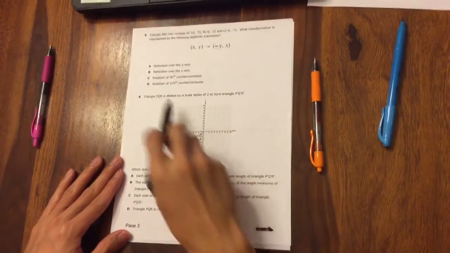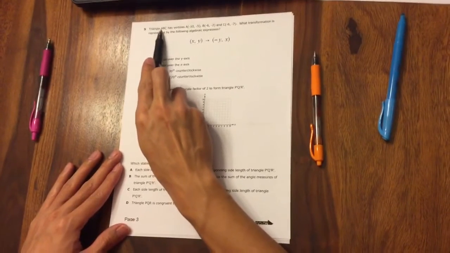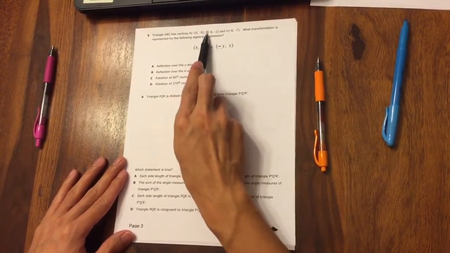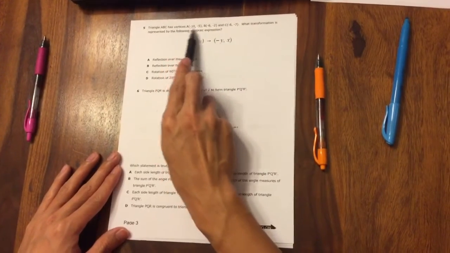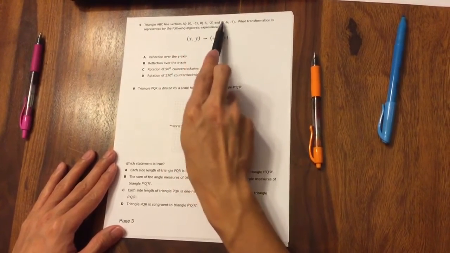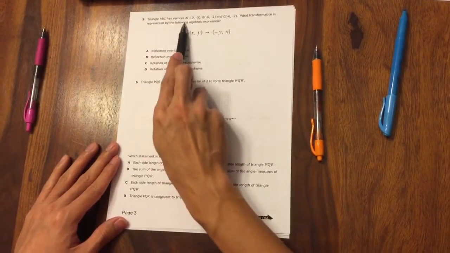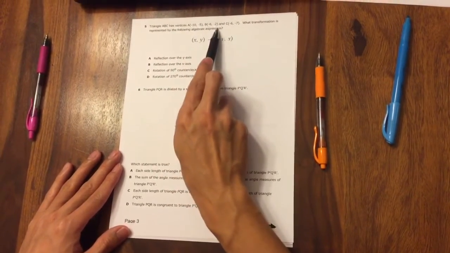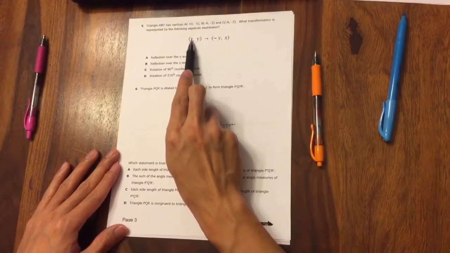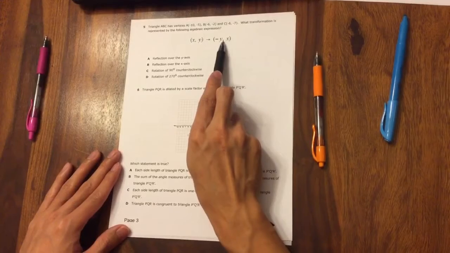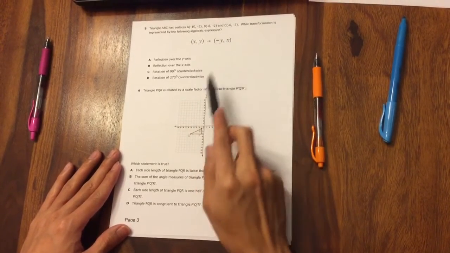All right, for number 5, I have triangle ABC. These are the corners. That's what vertices mean. These are my corners. What transformation is represented by the following algebra expression? So x and y will turn into minus y comma x.